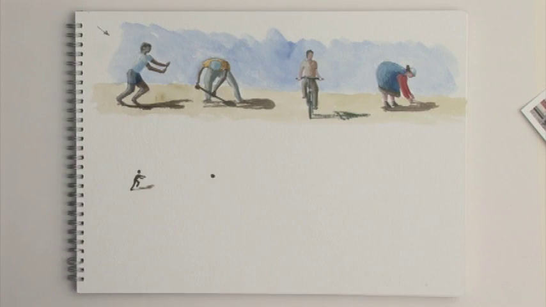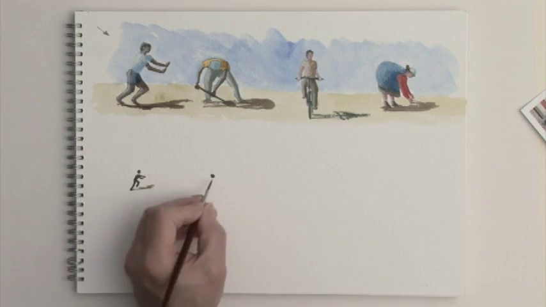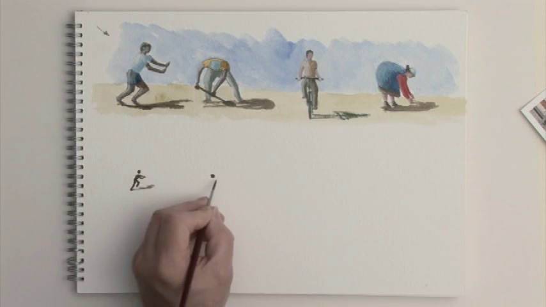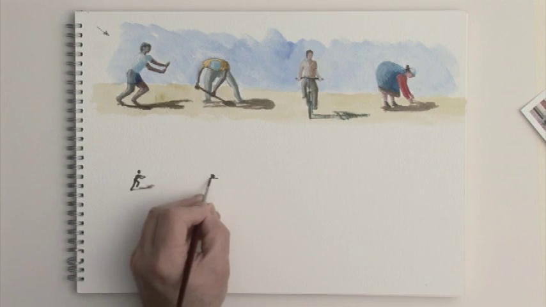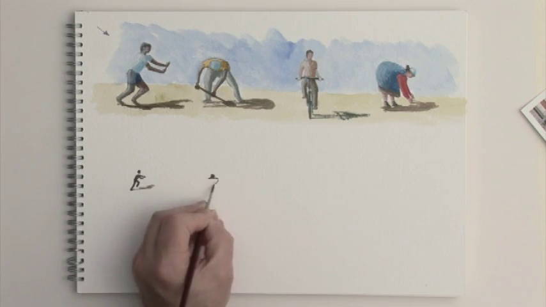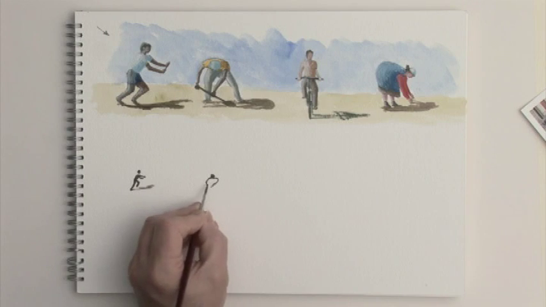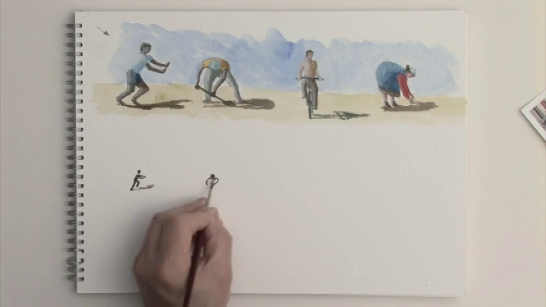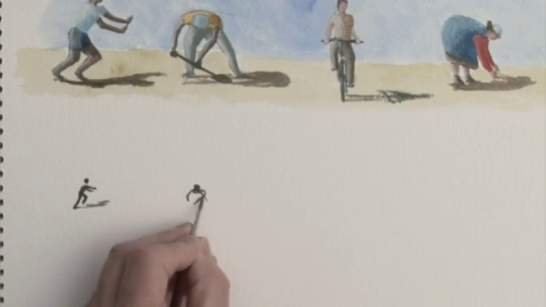I'm using a dark brown and phthalo, or a raw umber and a phthalo blue mix for this guy here. It's, in fact, we're almost getting back, when you think about it, to just painting in the skeleton position, or the skeleton outline. Little more than that, in fact.